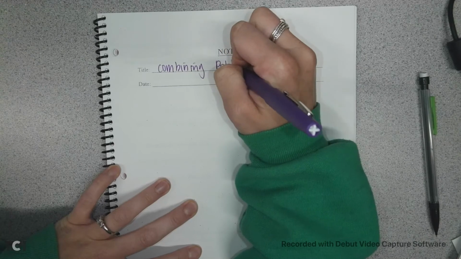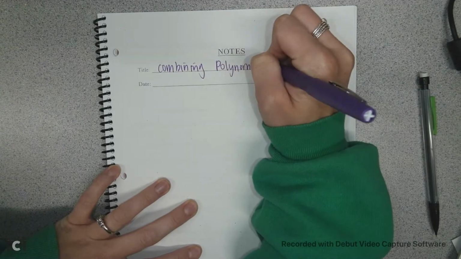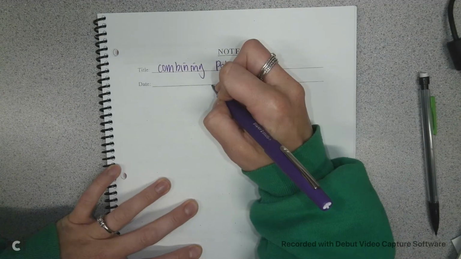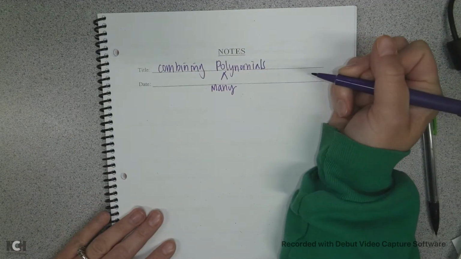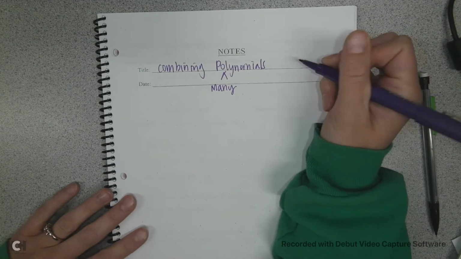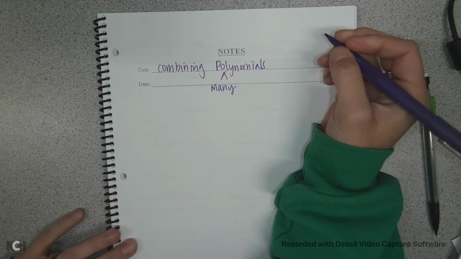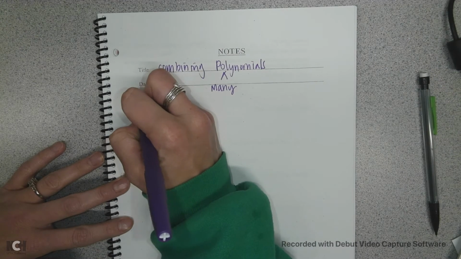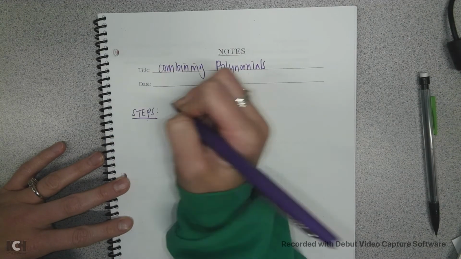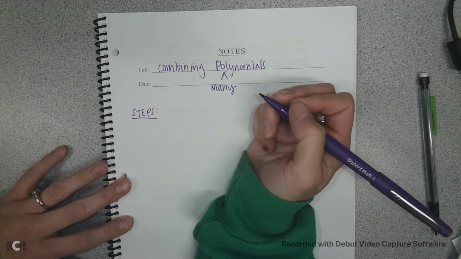Hey guys, so today we're going to be combining polynomials. Poly means many, and nomials is like number kind of thing. So we're combining many things. There are some steps to these, so let's write out the steps, and then we can go through an example, and then I can show you what I'm talking about with these steps.